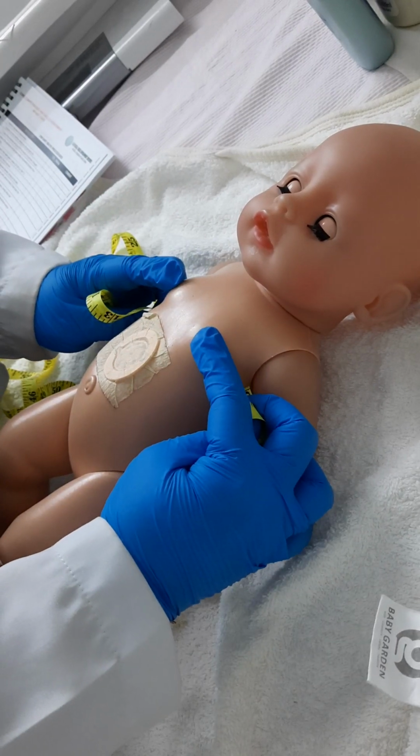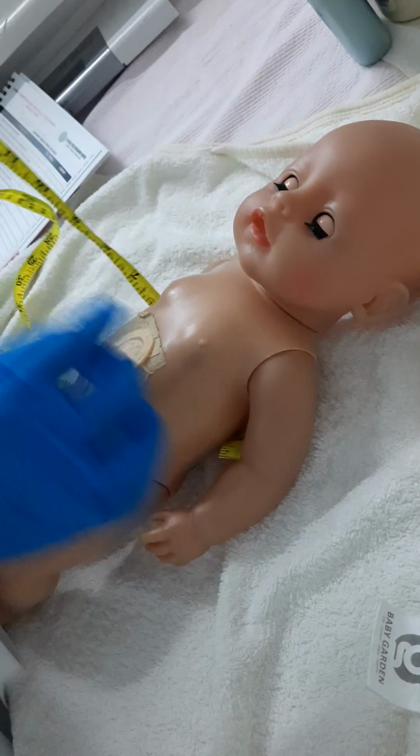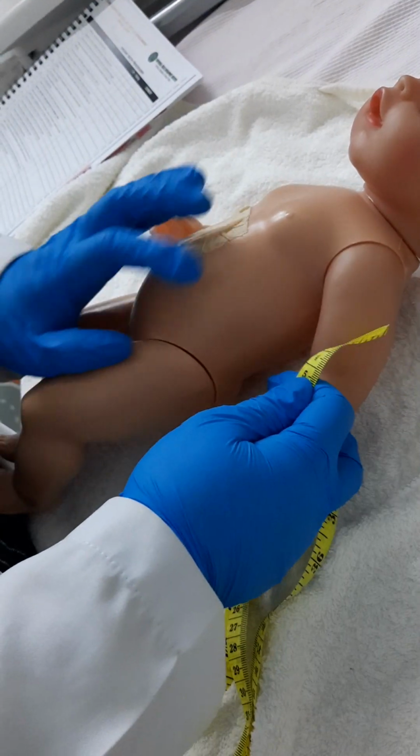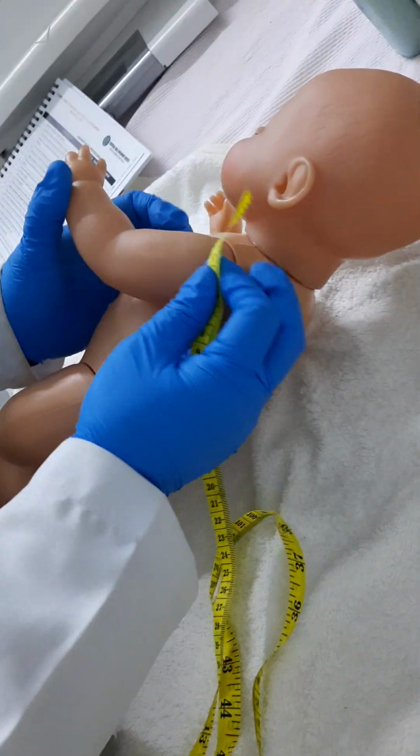Okay? So after your head, you have the measurement of your chest circumference, which is 35, on your nipple line. Nipple line. Okay. Now you can check the length of the baby. The normal length is usually 50 centimeters.